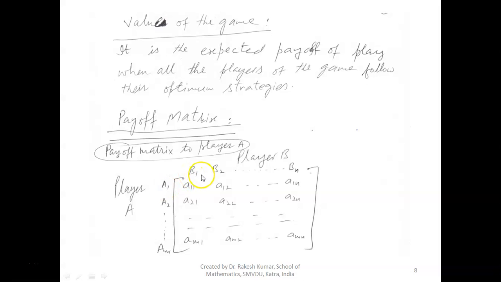For example, let me consider a11. So a11 is the payoff to player A when player A chooses strategy A1 and player B chooses strategy B1.